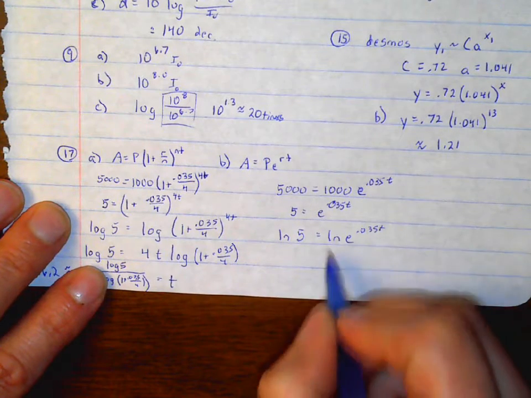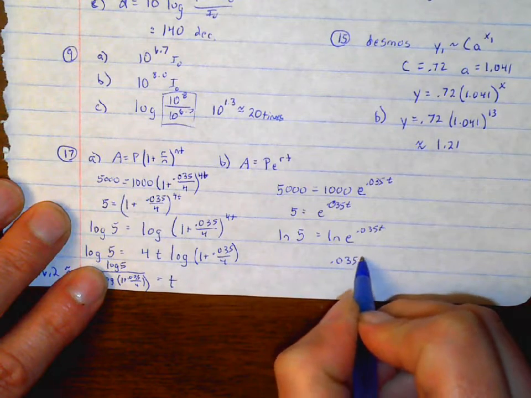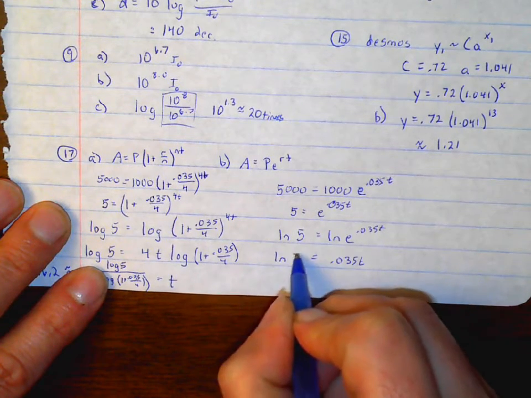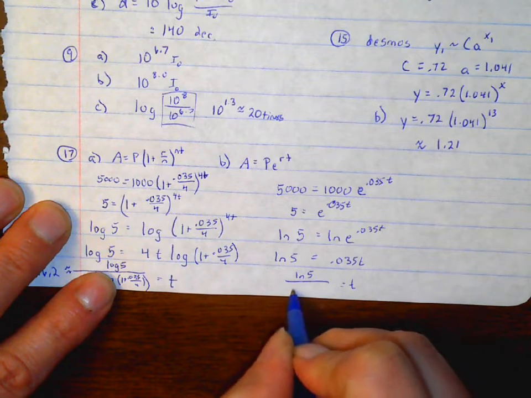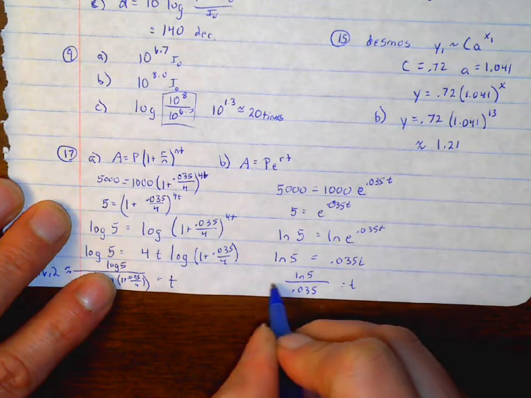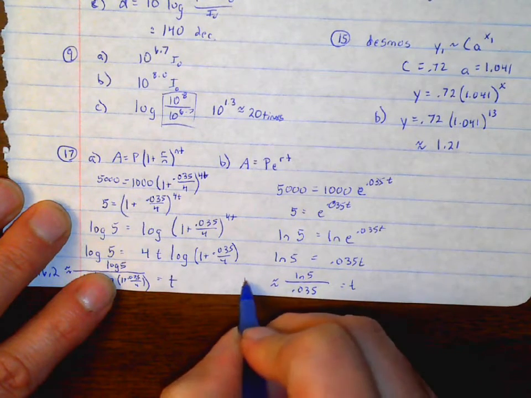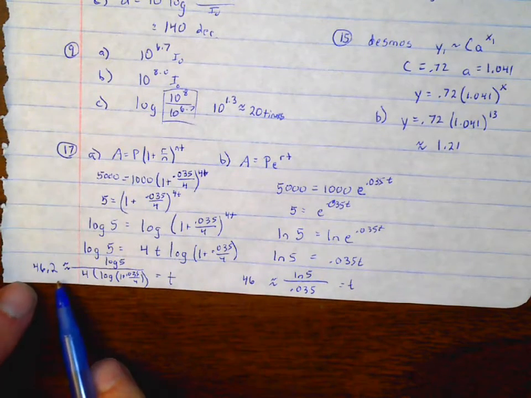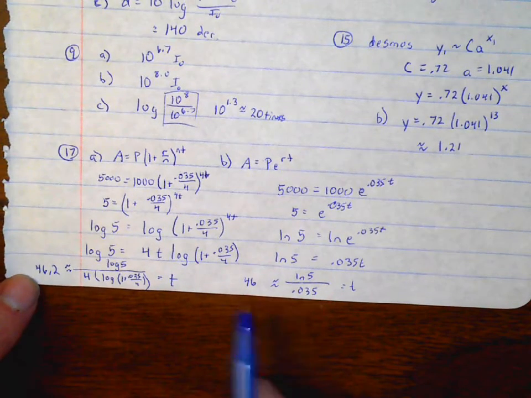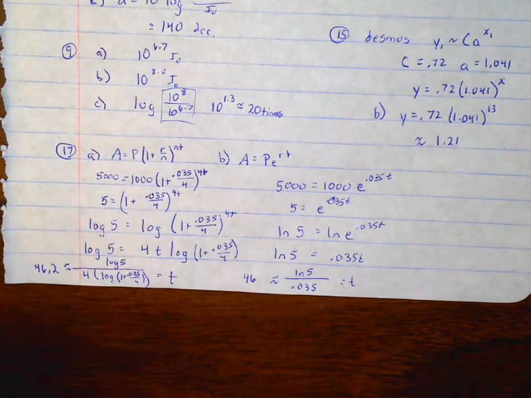So those cancel, so we just have 0.035t. And then t is equal to the natural log of 5 over 0.035, which comes out to be approximately 46 years. So it takes just a tad bit longer compounding quarterly versus continuously.